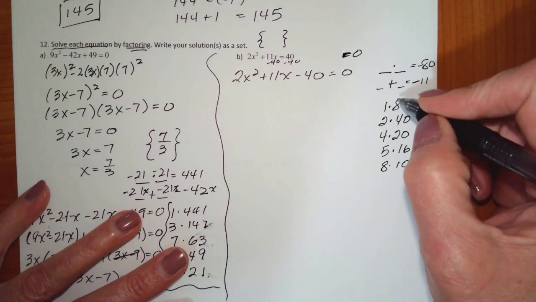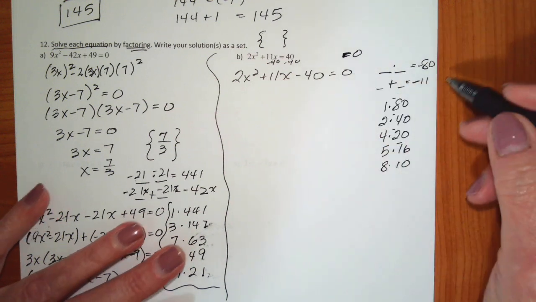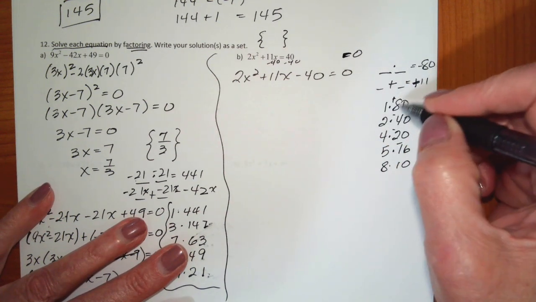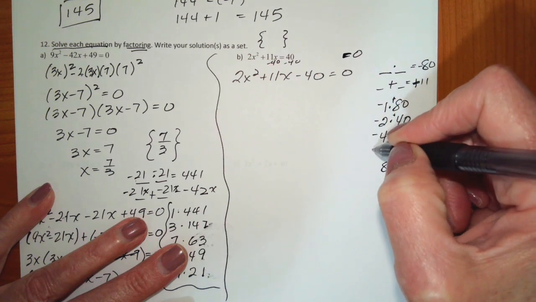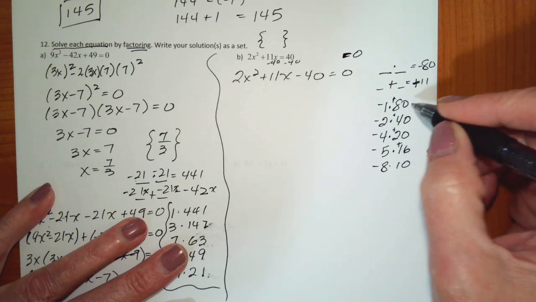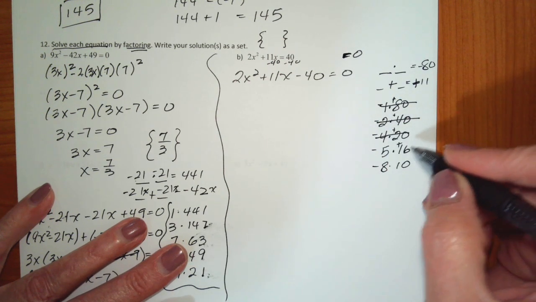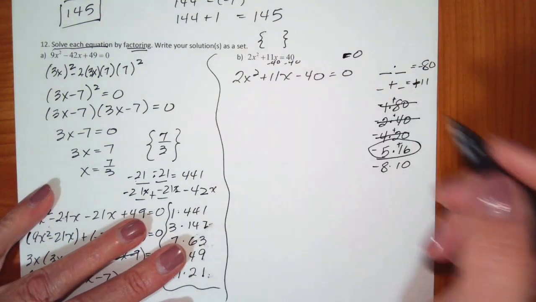Okay. So I'm going to make this one the negative and find the pair that adds up to 11. I'm sorry, that's positive 11, excuse me. So these have to be positive, and these are negative. And let's see, that one doesn't work, that one doesn't work. That adds up to 16. Here we go. This is the one that adds up to 11.